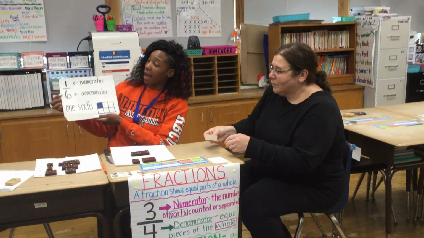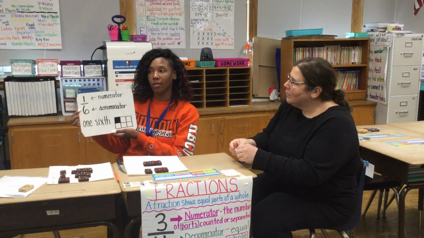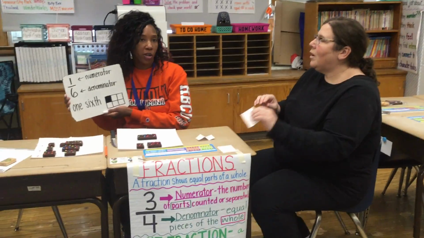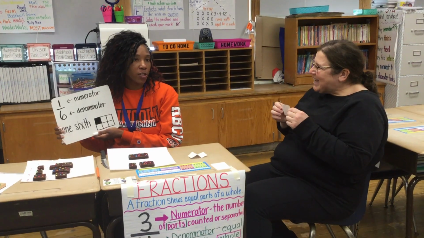So this means that I'm going to have 6 pieces all together. So, okay, we just split our first brownie into thirds. How are we going to get 6?